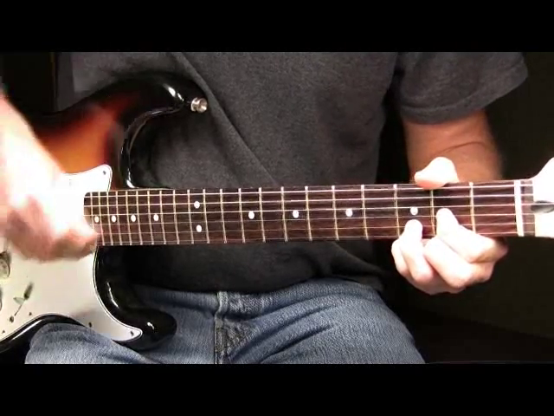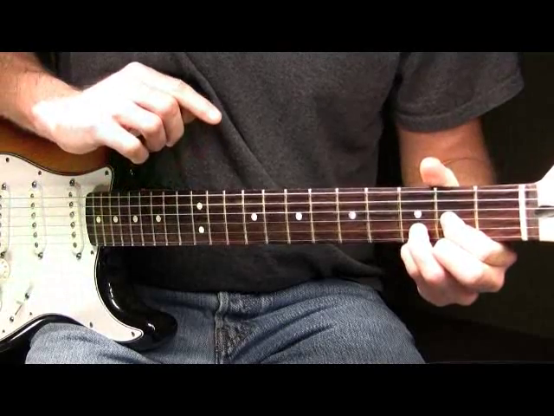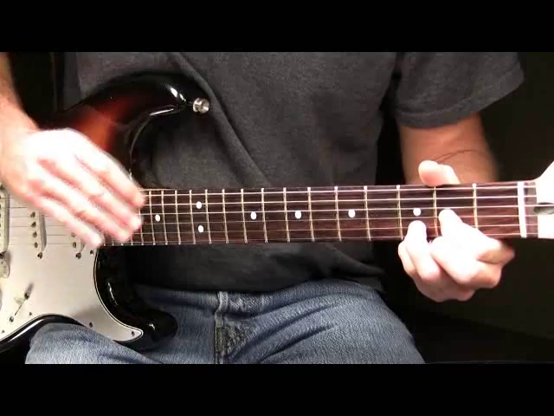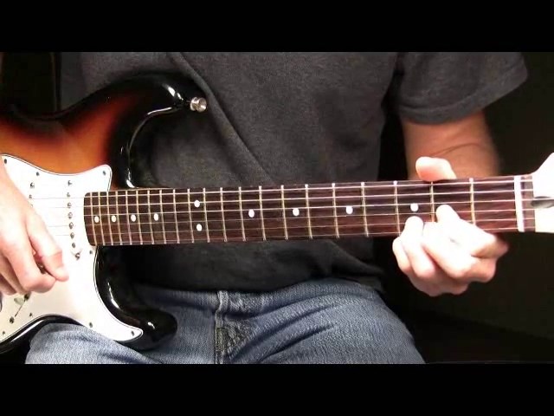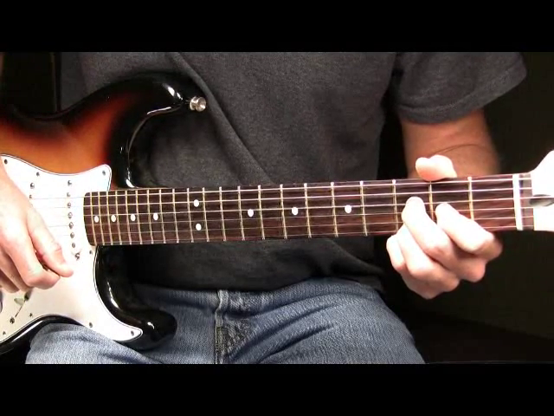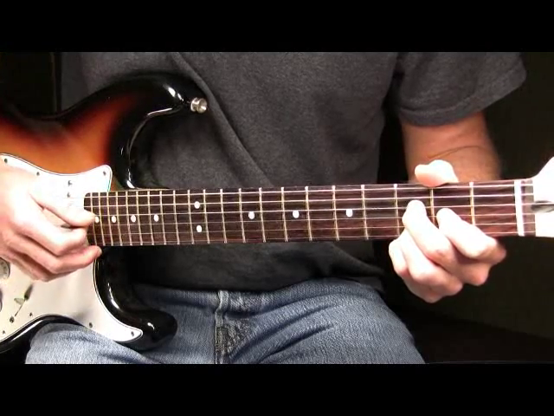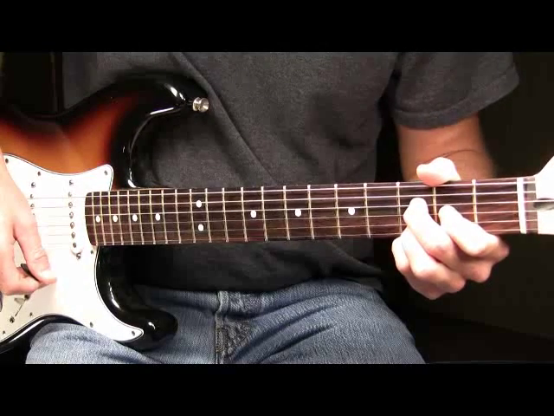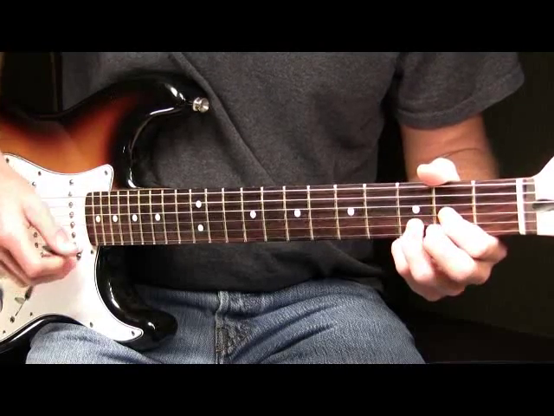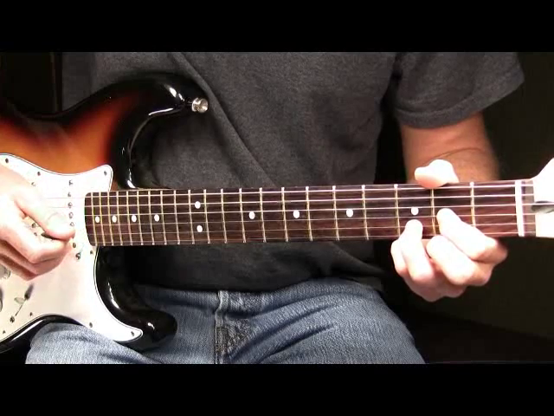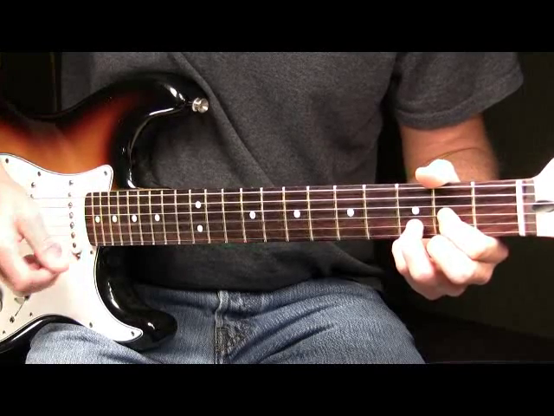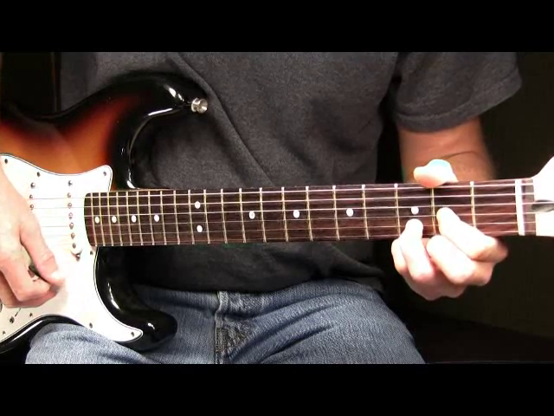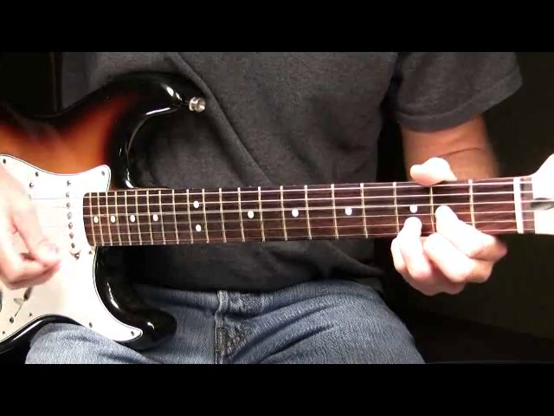And then after I've done that, throughout part two of the introduction, you're going to leave your pointer finger and your ring finger right where they are. What you're going to do next is take your middle finger and place it on the 3rd fret of your D string, and pick that note one time. Following that, you pick the G and the B strings together. So all in all, here in part two, we have this played slowly.